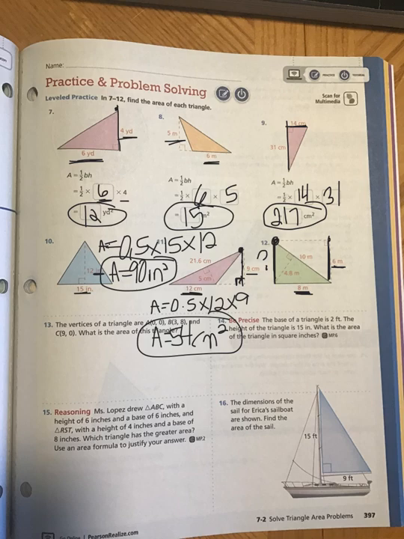This would actually be, let me go ahead and erase this. That would actually then be 6. So when I multiply this out, it's going to be that A equals 0.5 times 8 times 6. So then my area on this one is 24 meters squared.